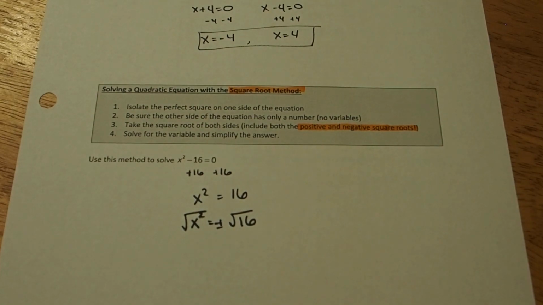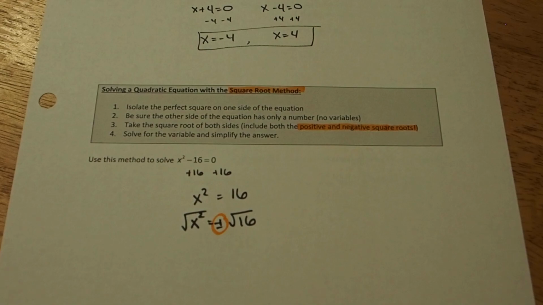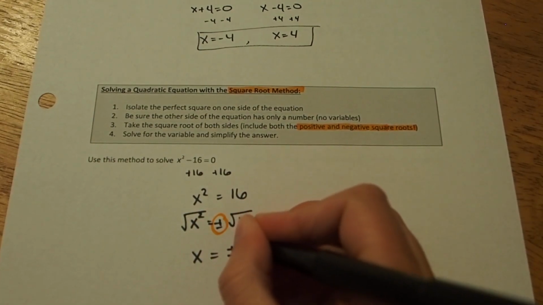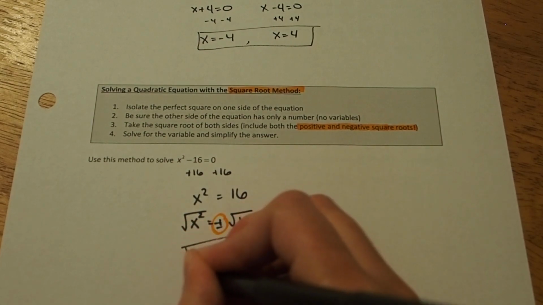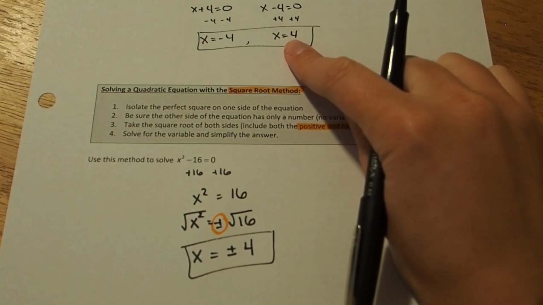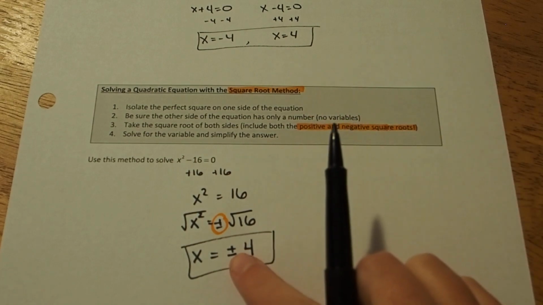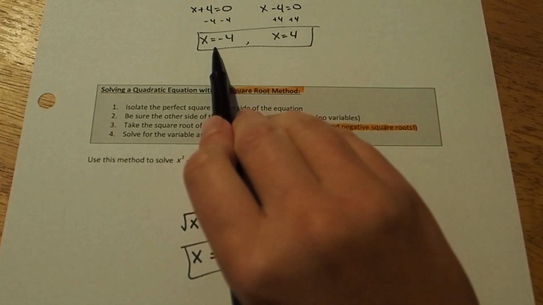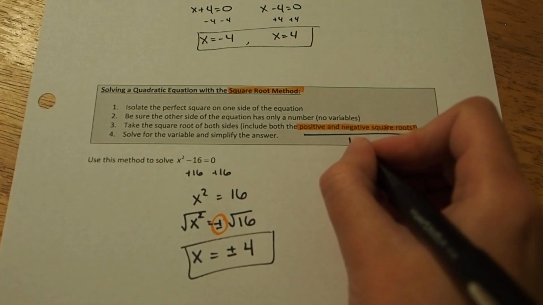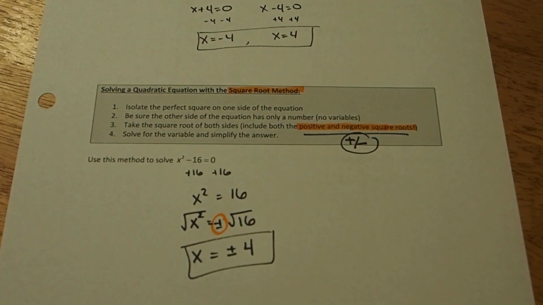Right here, I'm making sure I write square root of x squared is x, making sure I write both plus and minus on the non-variable side when I take the square root. So I'm going to have x equals both positive and negative. The square root of 16 is 4. Remember that I was going to get two answers from this original equation, negative 4 and 4. I need to make sure I get both answers, both the positive and the negative, when I use the square root method also. If I don't write plus and minus, I only have one answer when there should be two. So it's very important to remember to write the plus and minus when I solve using the square root method.